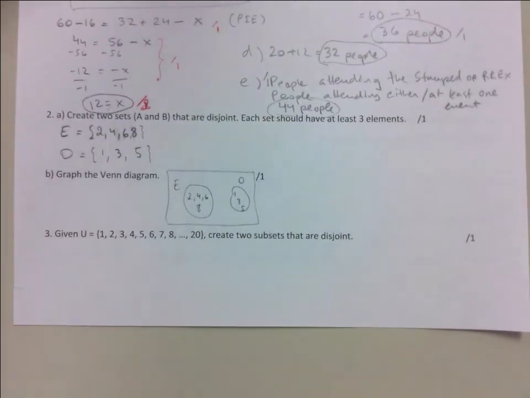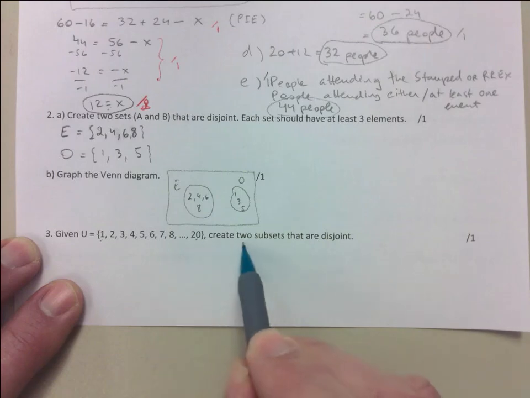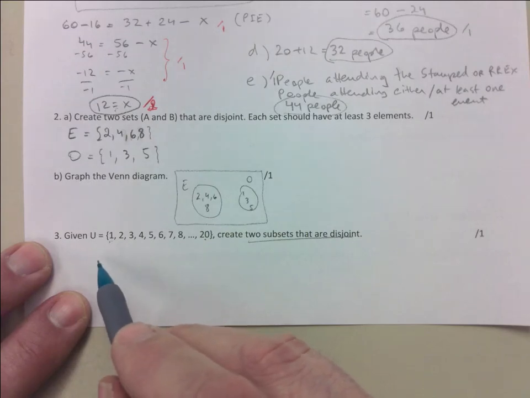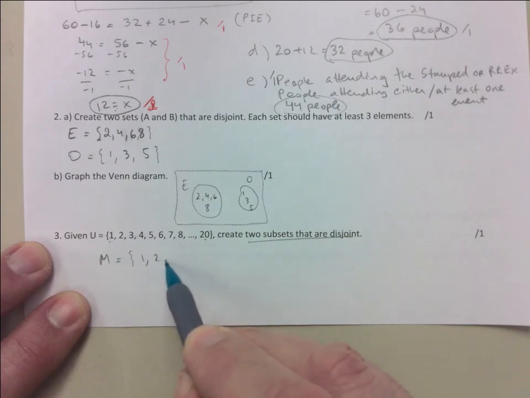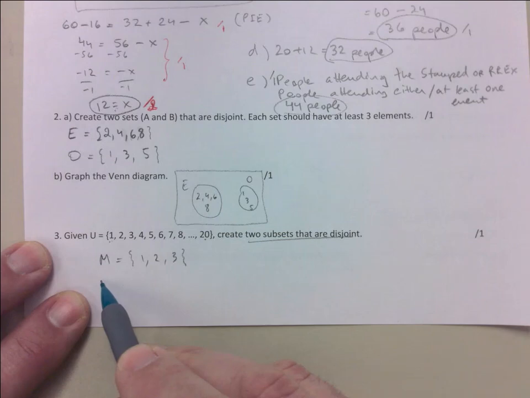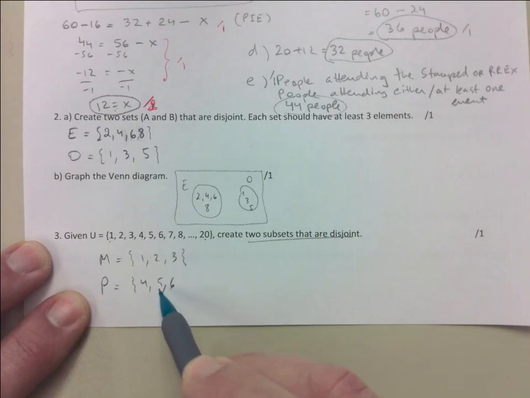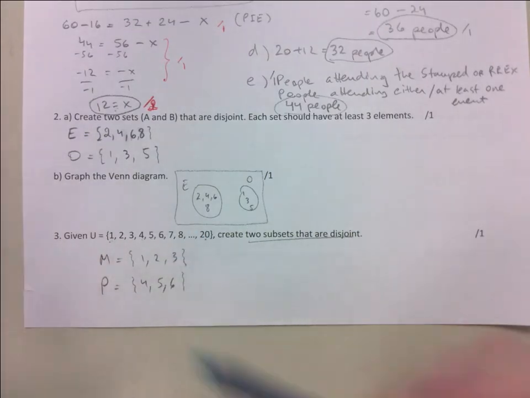Given that the universal goes from 1 to 20, okay, it's a finite set. Remember, if it has a start and an end, it's finite. Create two subsets that are disjoint. So again, you can go M for one of them. You can go 1, 2, 3 if you'd like. And then P, I'll go 4, 5, 6. So you've created two subsets from the universal, and they are disjoint because they have nothing in common.